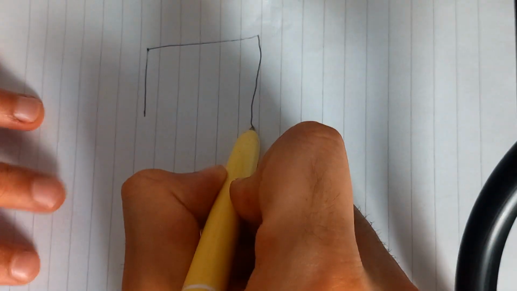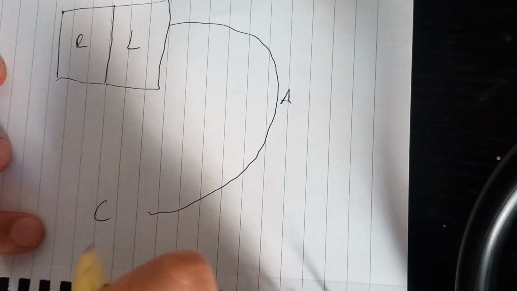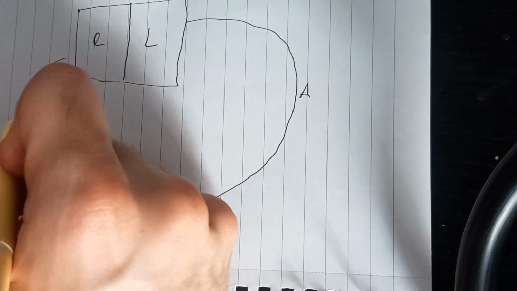Let's talk about high output heart failure. So I'm going to draw a simplified diagram of the heart. Separate down the middle, we'll call this the right side, we'll call this the left side. We'll draw a simplified representation of the arterial system, we'll call it A. C will represent the capillary bed, and then we'll return to the right side of the heart via the venous system.